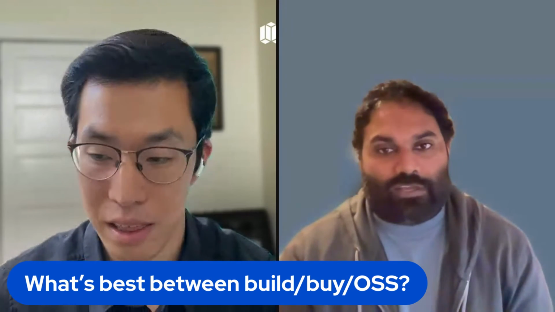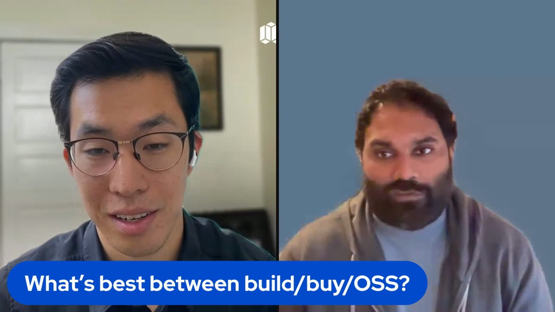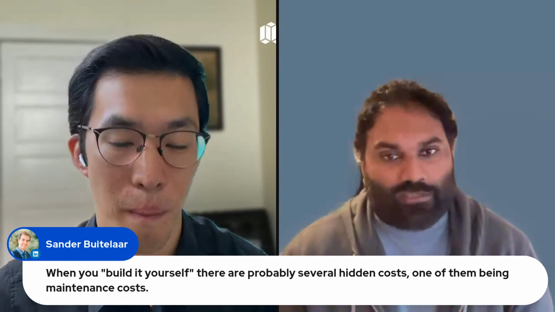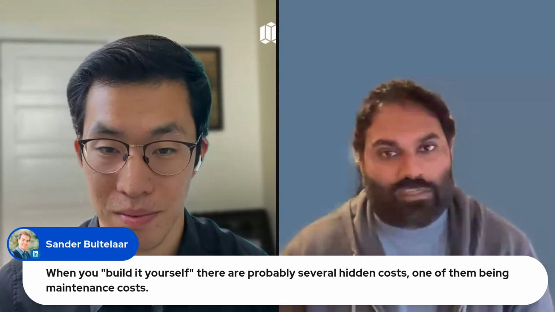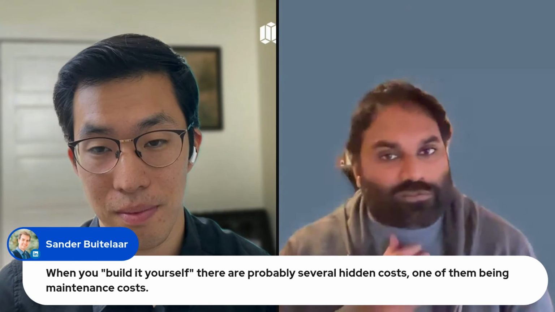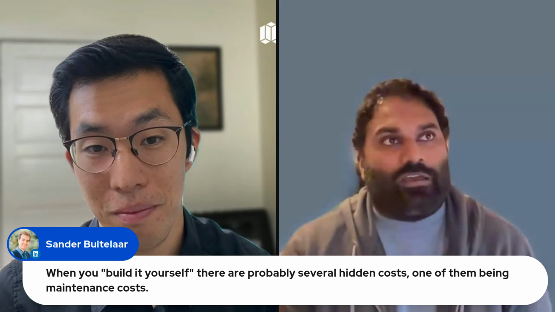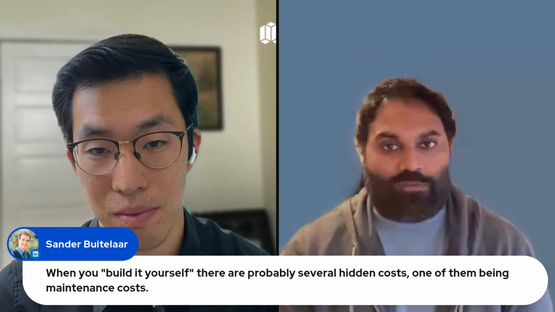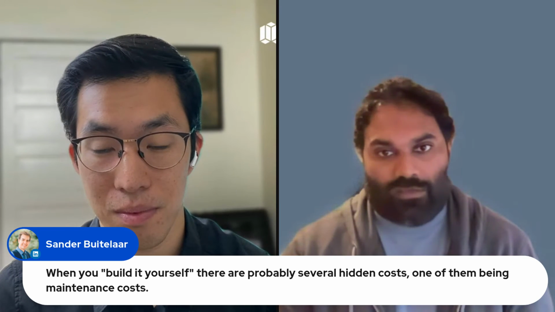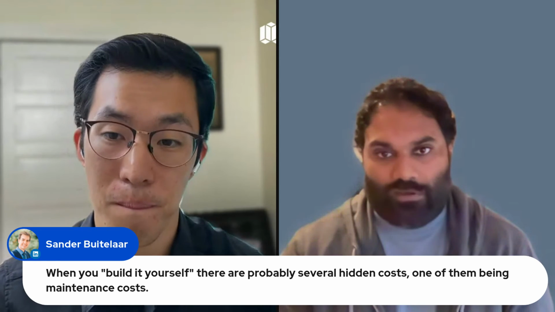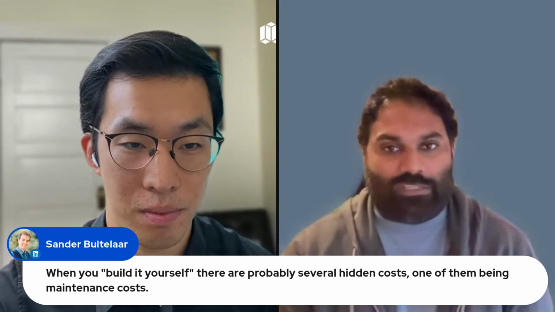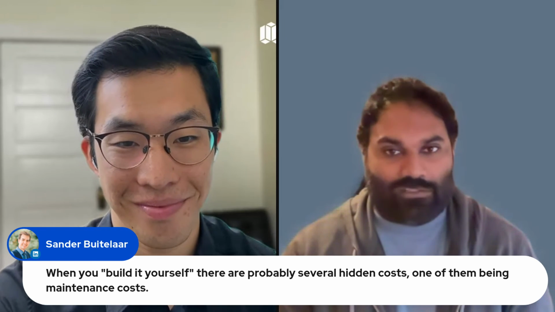Yeah, I think that's a nice move onto Sanders' question, which was: when you build it yourself, there are probably several hidden costs. One of them being maintenance costs. Yeah, and I think that's one of the big problems, especially if you build it yourself and you're integrating with other providers' APIs. Imagine if you built your own data observability tool, but you're using Snowflake or BigQuery, and then off-the-shelf BI tooling as well. Those APIs change all the time. You then have to maintain your tool and keep adapting to those changes.